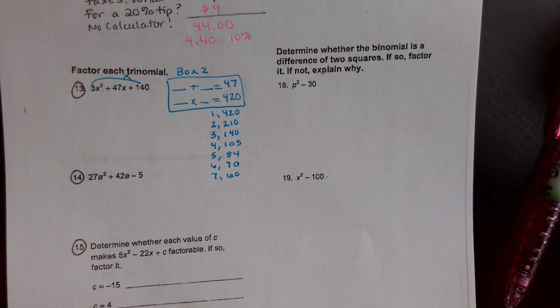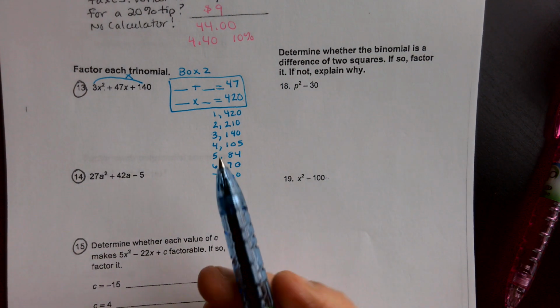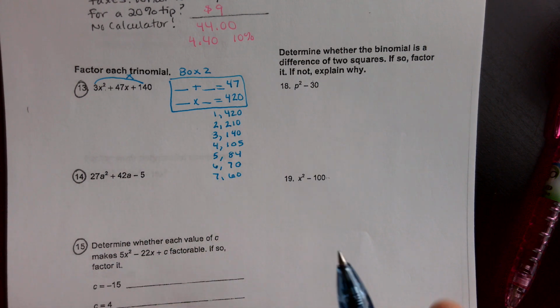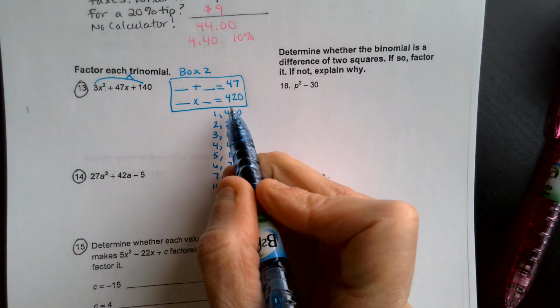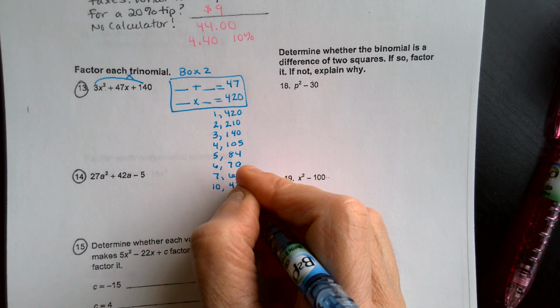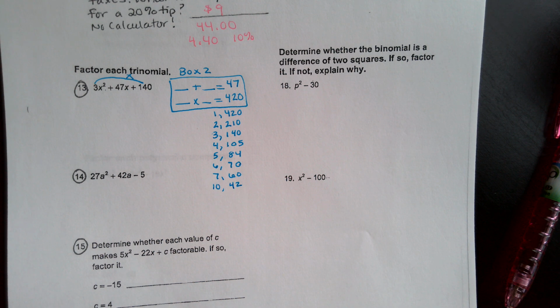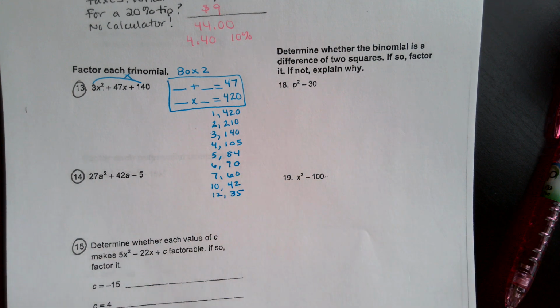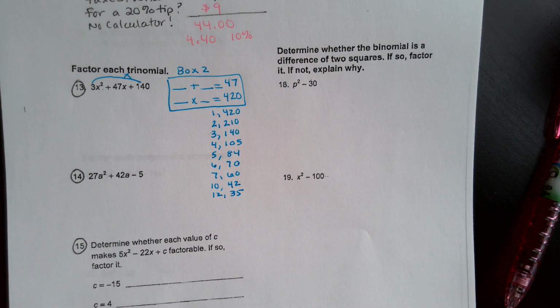No. How about 9? 9 will go in there if you can add these up and get 9, and you can't. So it's not 9. 10 will go in there. 10 and 42. 11. Will 11 go in there? I don't think so. No? How about 12? Let's try 12. 35. Okay, and I guess we can keep going for sure.